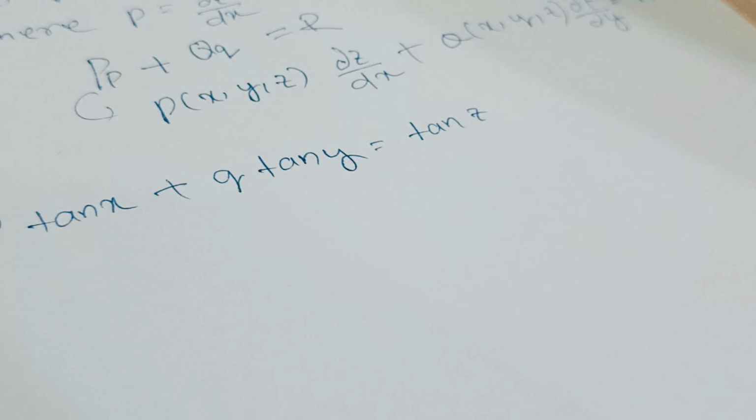A partial differential equation of order 1 has two independent variables x and y, and the dependent variable is z. So a function f of x, y, z, p and q equals 0, where p equals del z by del x and q equals del z by del y.